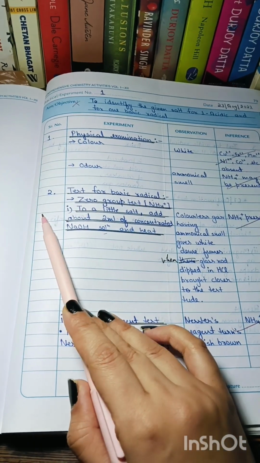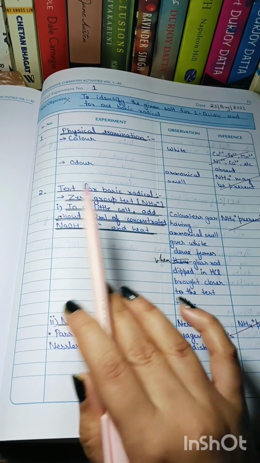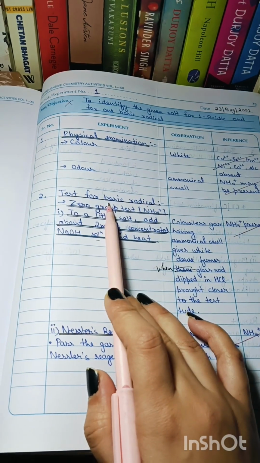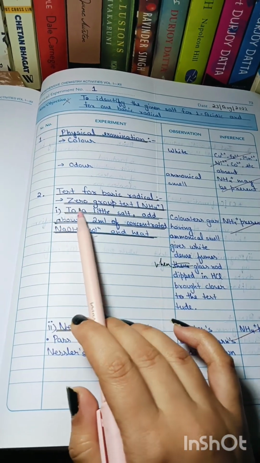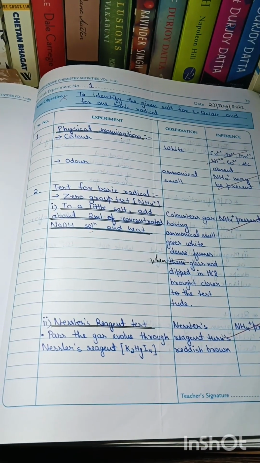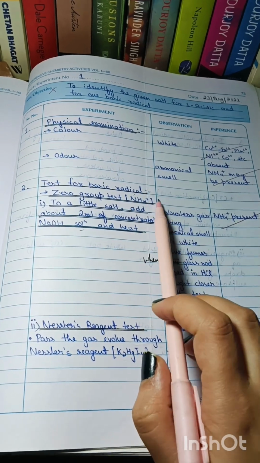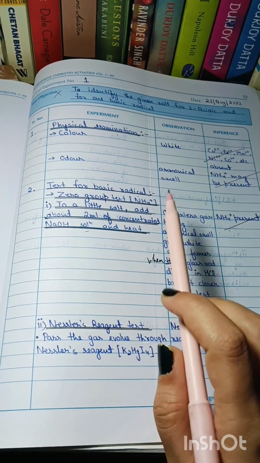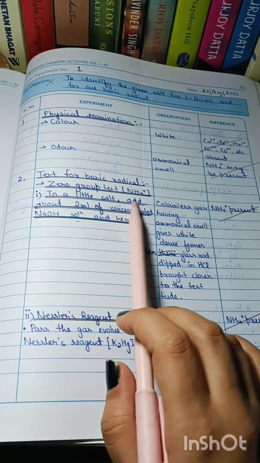Now, second, you are going to perform the test for basic radical. It's not compulsory to start with basic radical. You can also start with acidic radical. It totally depends on you. We will perform the zero group test first because, as we are getting an ammoniacal smell, we are going to see whether the given salt is ammonium or not. So we are going to perform the zero group test.